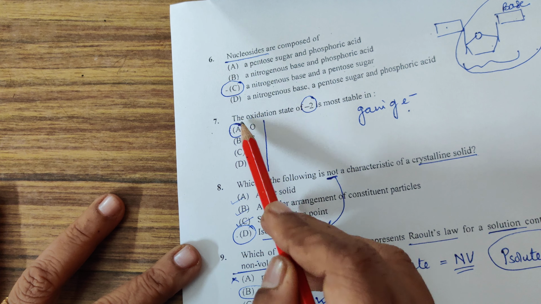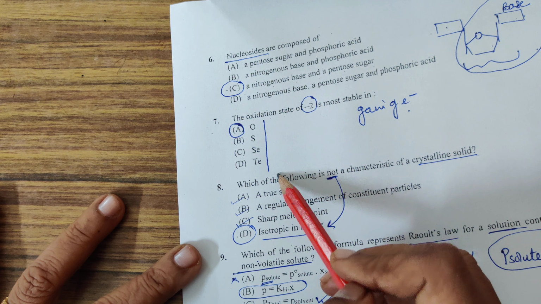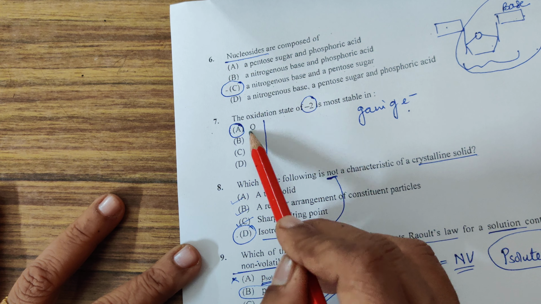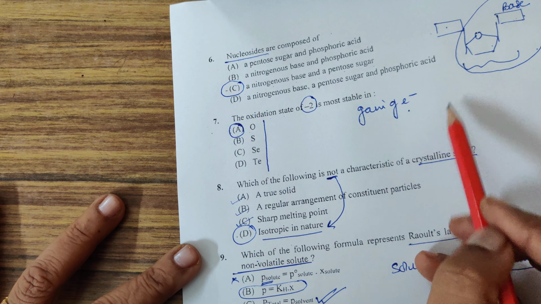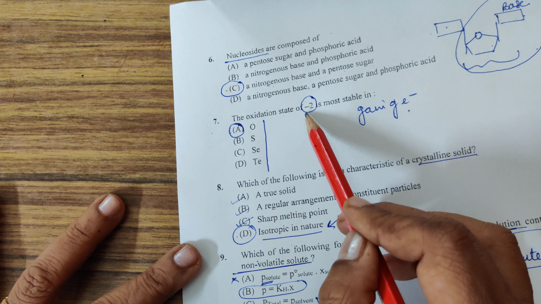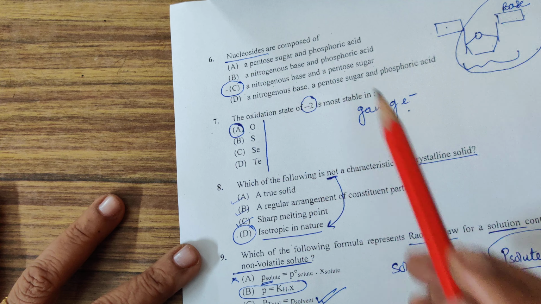Question number 7. Oxidation state of -2 is most stable in which out of the group 16 members? The answer should be oxygen because of its small size and easy tendency of electron gain, 2 electron gain to complete the octet. Hence the oxidation state -2 is predominant for oxygen.